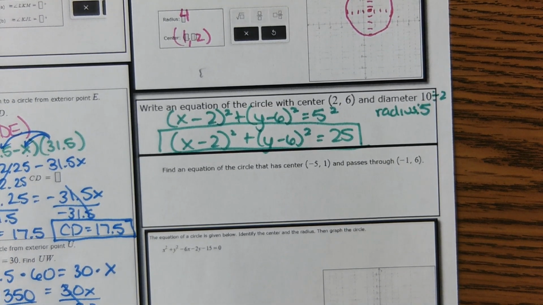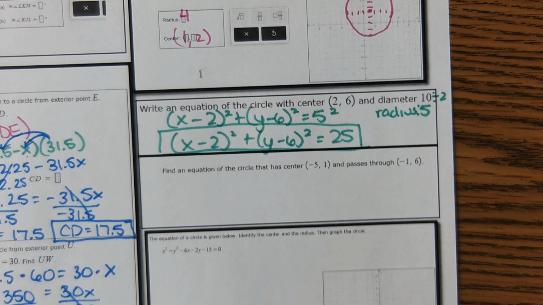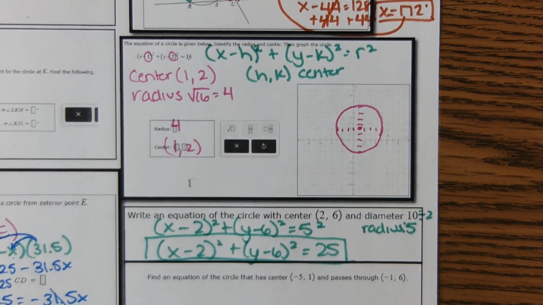Wait, when the numbers are negative though, you do x plus 2, right? Yes, the 2 would be negative. Mm-hmm. Yeah.